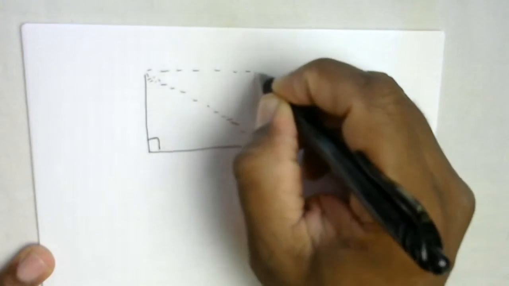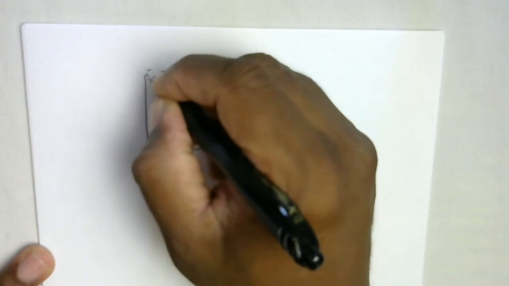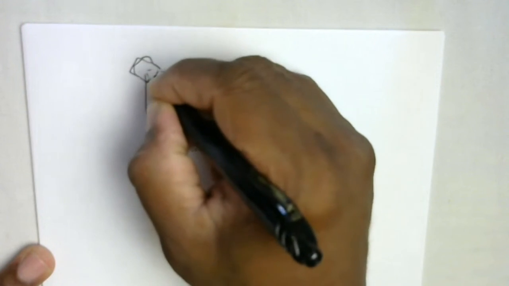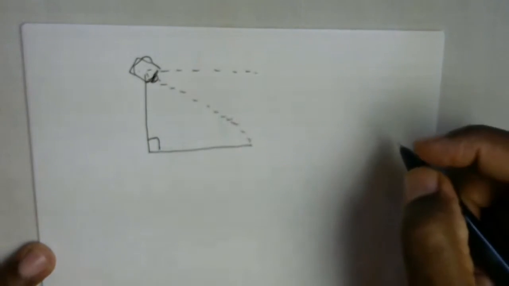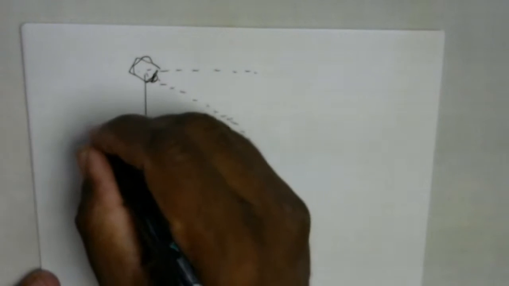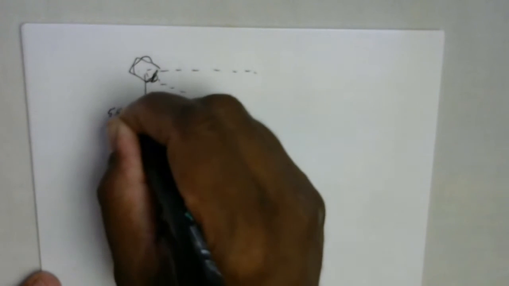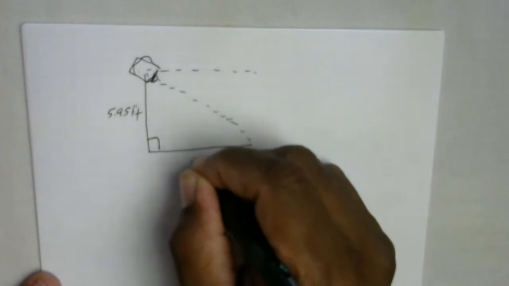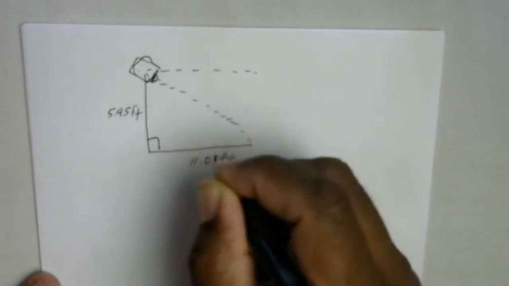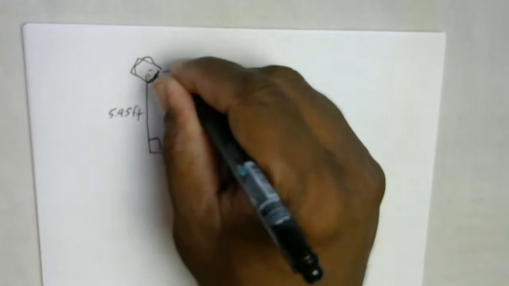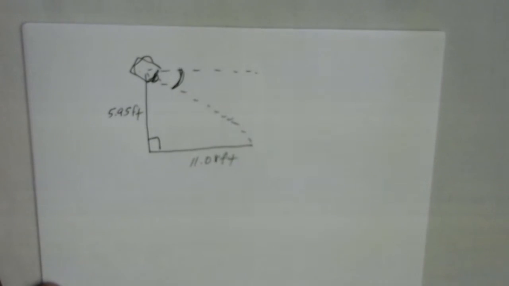This is also dashed, and this is our camera. Okay, we're given 5.95 feet and 11.08 feet. And we're asked to find this angle of depression.